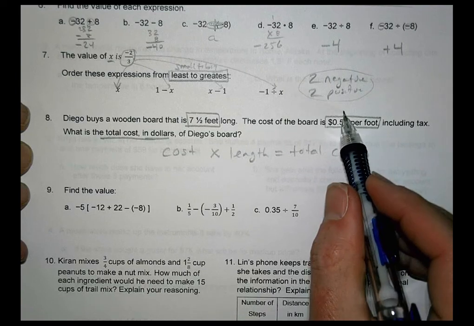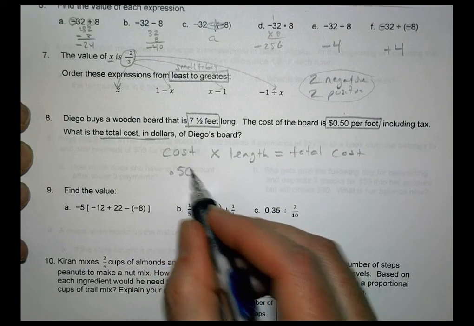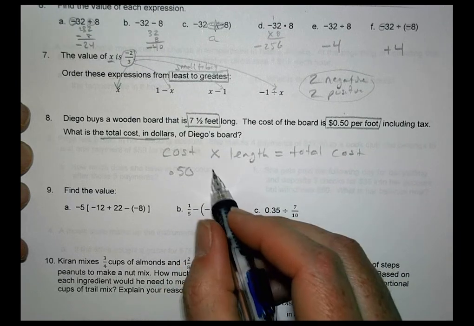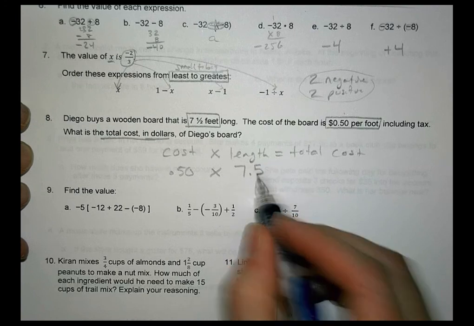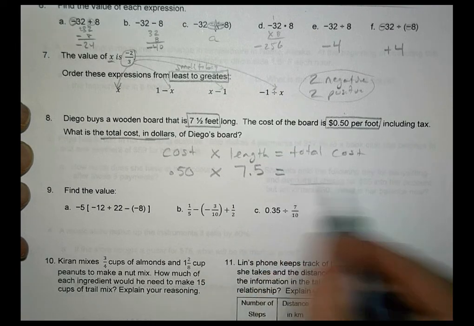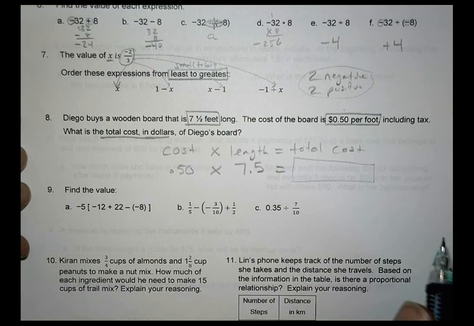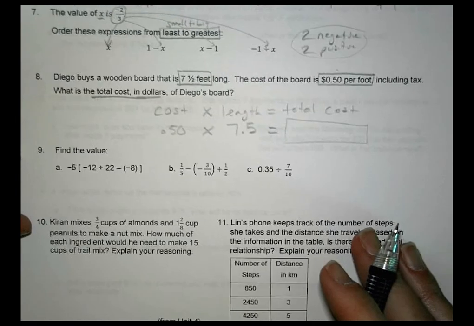We have our cost, which is right here. So we have 0.50, 50 cents a foot, times the length, which in our case is 7.5 feet. So you want to solve that, and that's going to give you a solution right here for what the cost would actually be.